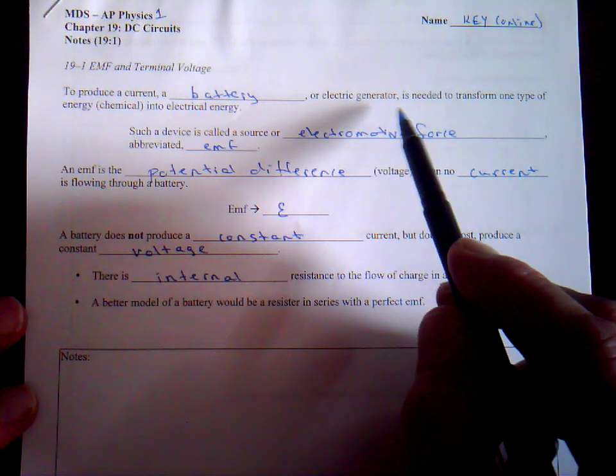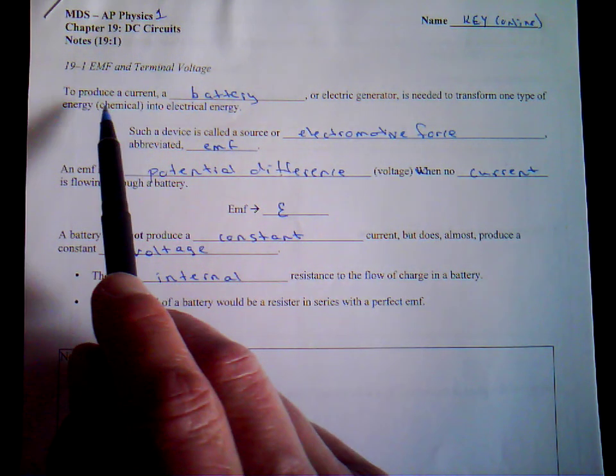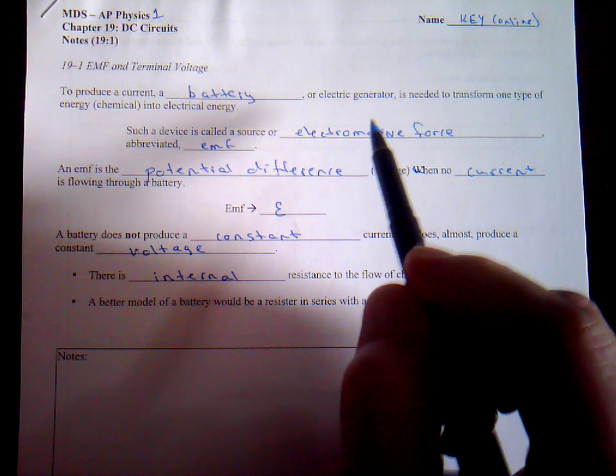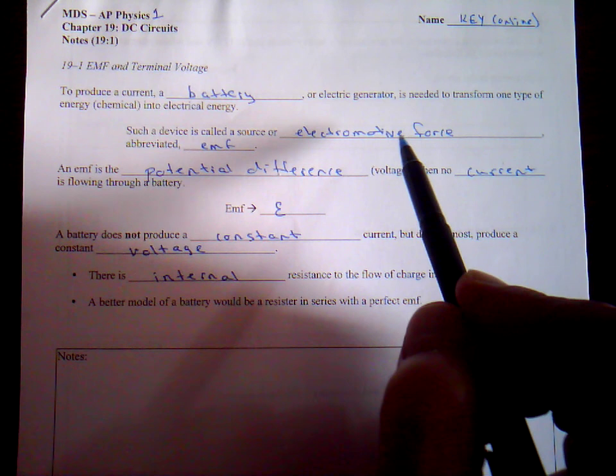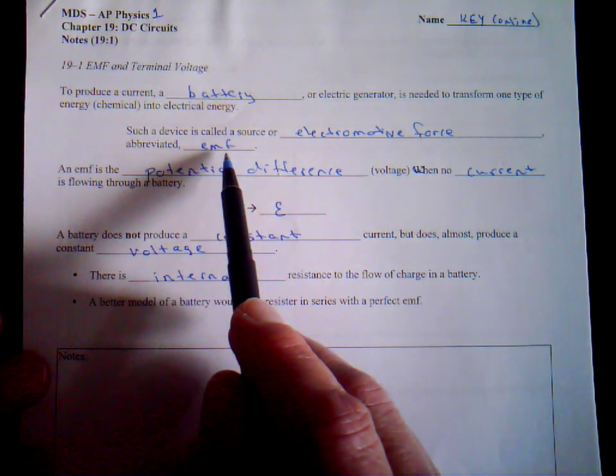So a battery is used to produce a current, or you can have a power supply or some type of electric generator. Basically, it transfers one type of energy, for a battery chemical energy, into electrical energy. Such a device is called a source of electromotive force. It provides some type of electric force to the electrons in this device that causes them to move through the wires or the devices that are in the equipment. Electromotive force is abbreviated EMF.